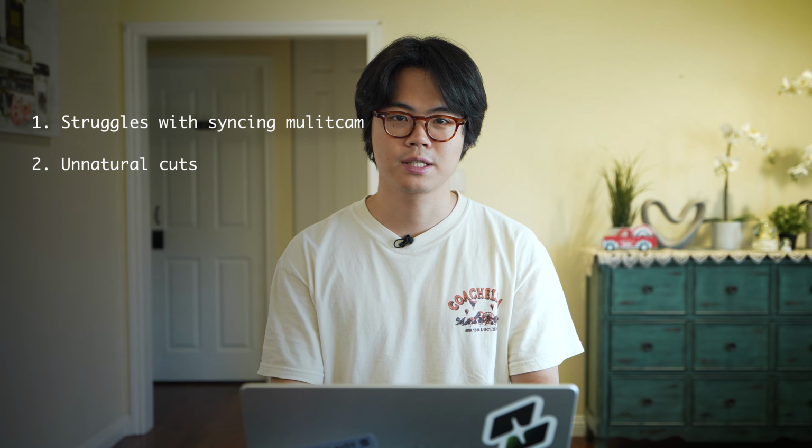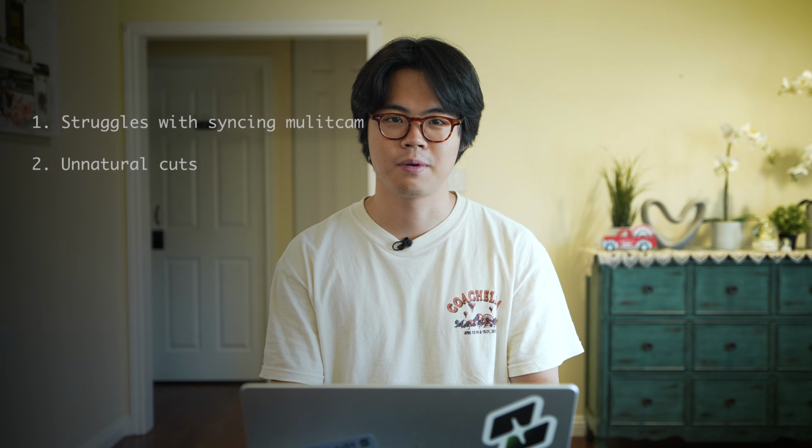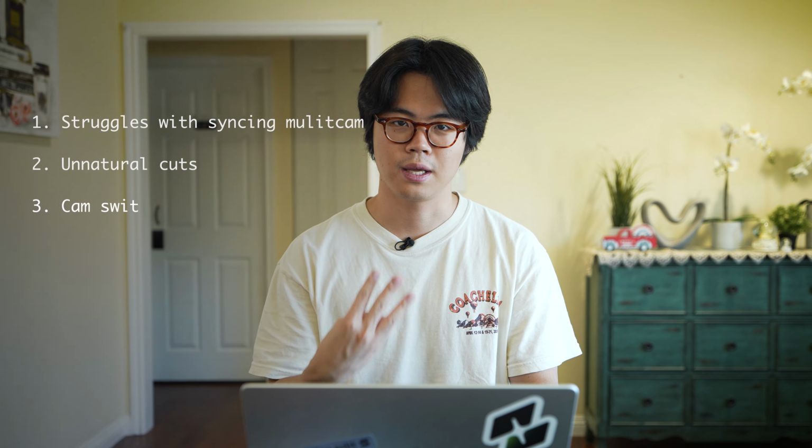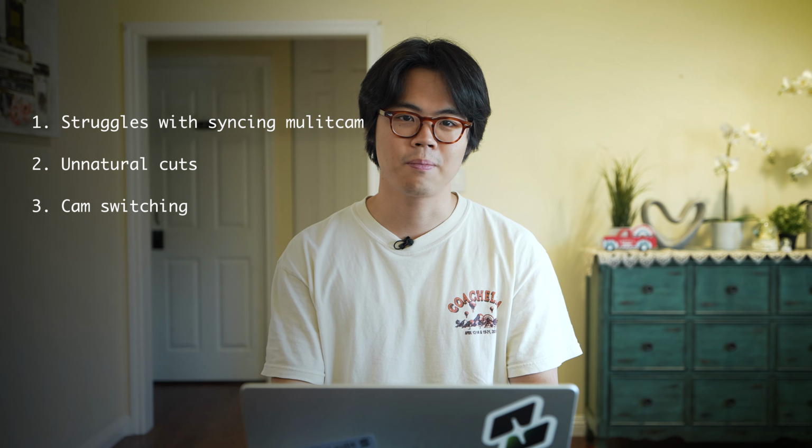Two, the cuts come out unnatural. It will cut before a word is even finished because the transcription it's working from just isn't accurate enough. And three, the camera switching. It either bounces back and forth way too fast, or it gets it completely wrong, or it just never uses the wide shot. So that's why I'm using Selects here.